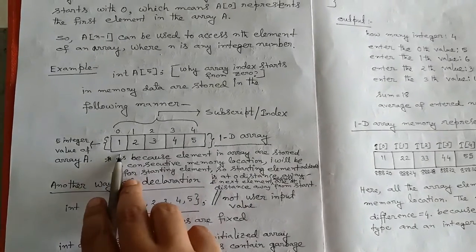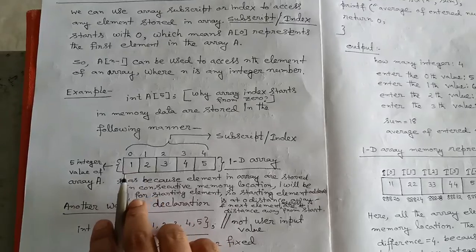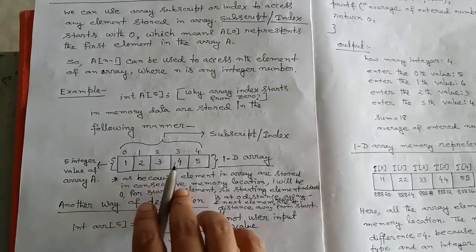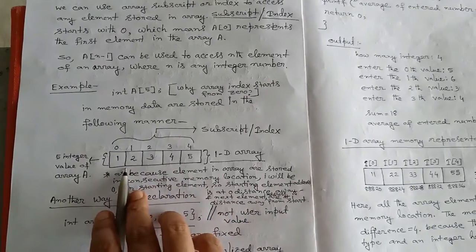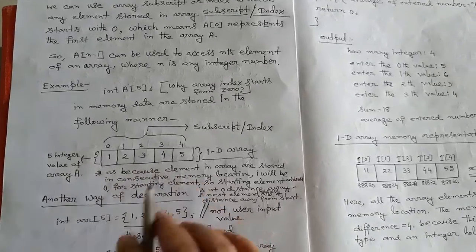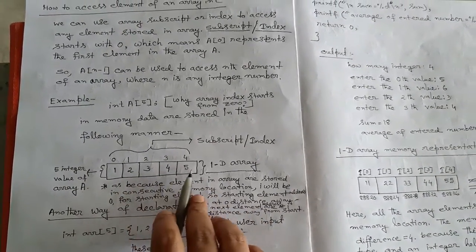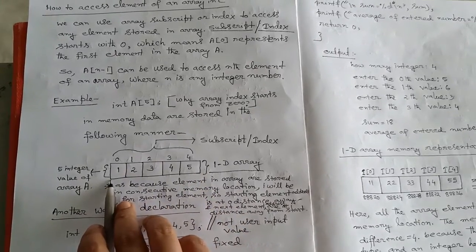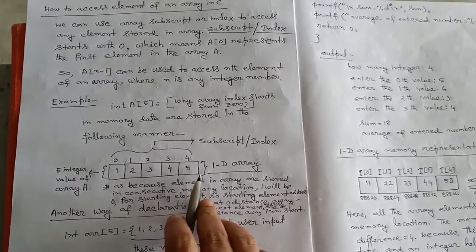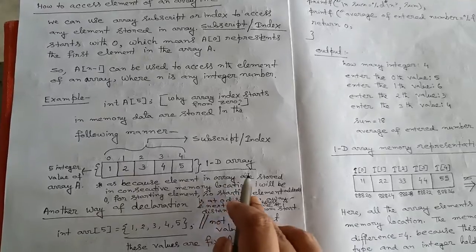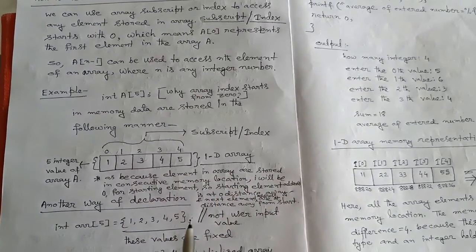So in this way we are able to declare an array and store the elements too. Because here we are mentioning only one size, this is called a one-dimensional array.